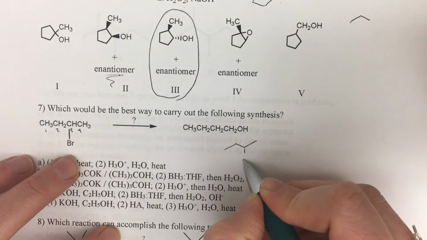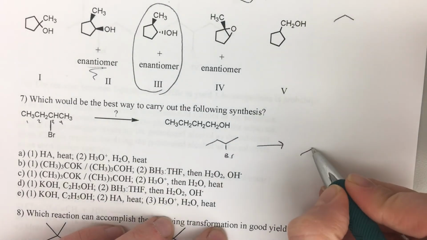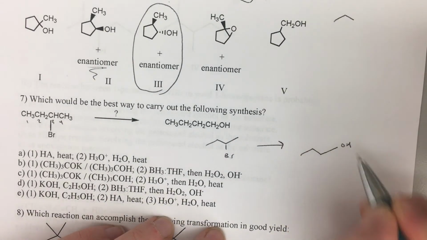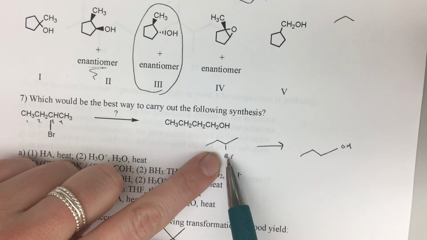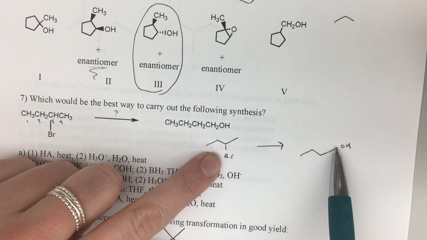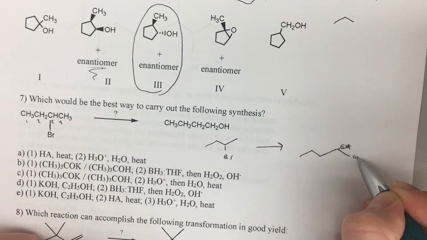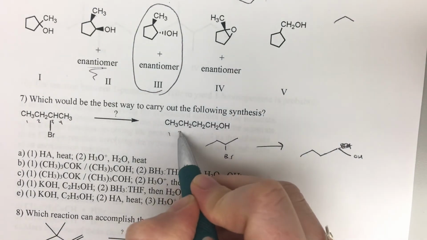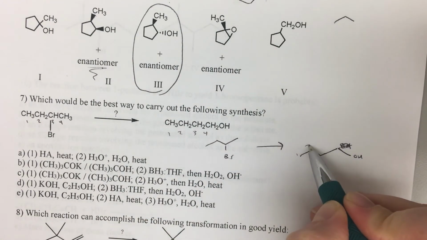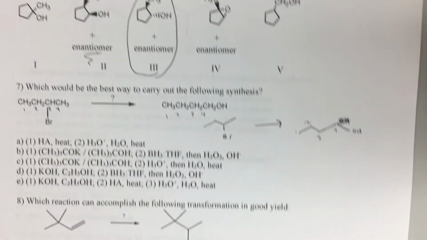And carbon 3 has a bromine on it, and we're going from that to this. So when I look at this, there's no quick way to turn this bromine into an alcohol and move it one carbon over. Oh yeah, this is actually, should look like this, sorry. Because it's moved one carbon over. We didn't lose any carbons. There's 1, 2, 3, 4, 1, 2, 3, 4. So there's no quick and easy way to do this.